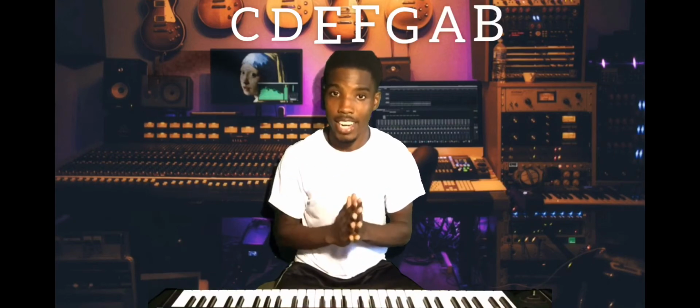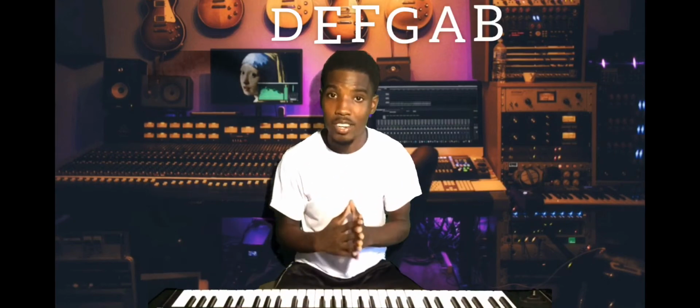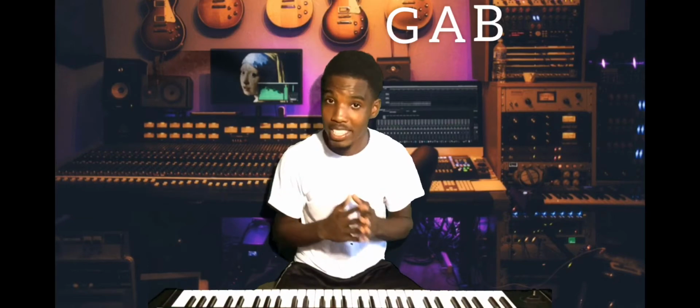Alright, so the C major scale consists of 7 different notes. These notes are C, D, E, F, G, A, B. Right guys? And so these are the notes, or the family members, of the C note.